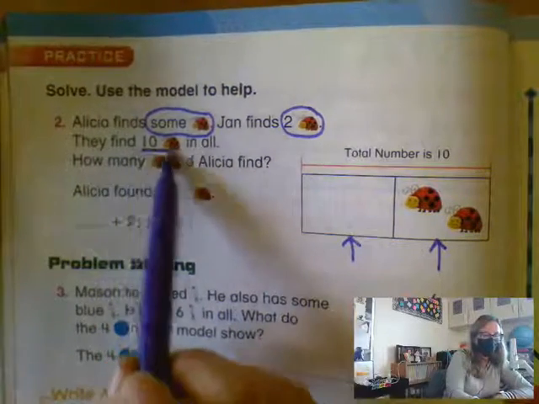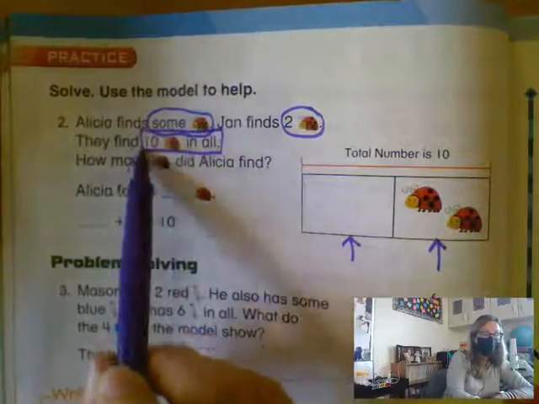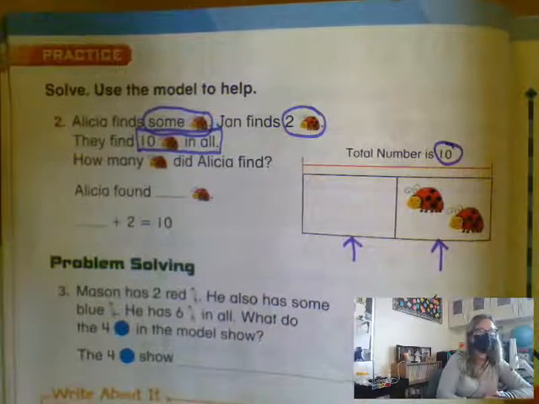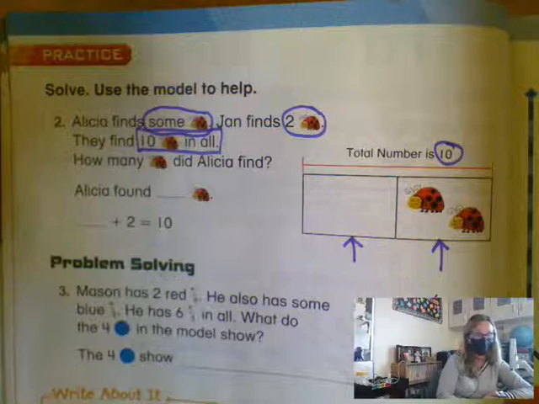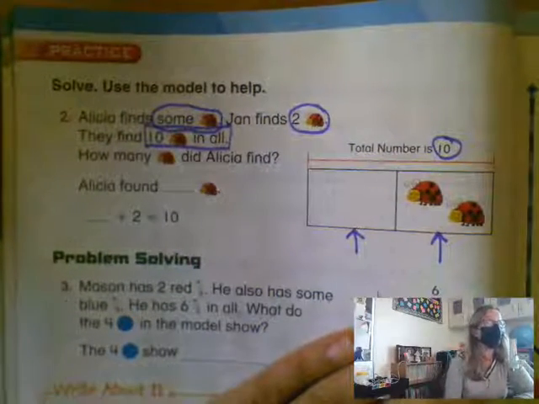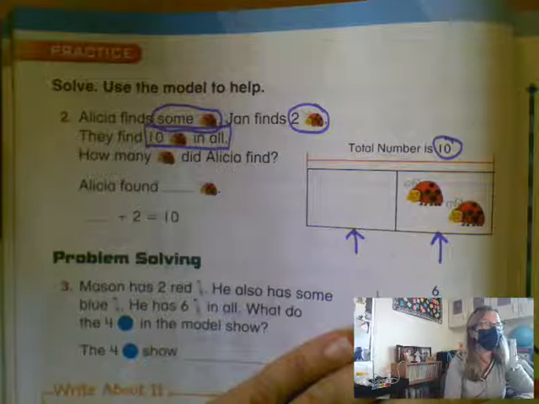Then it says they find 10 in all. So our whole, our sum is 10, okay? So we have 2. I'm going to keep drawing until we get to 10. Will you count with me?